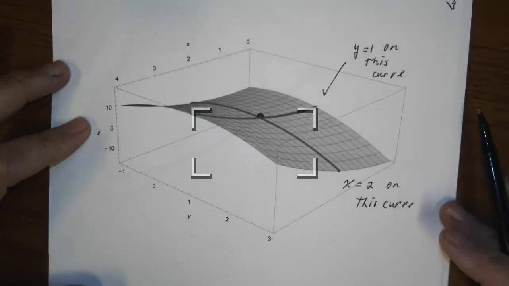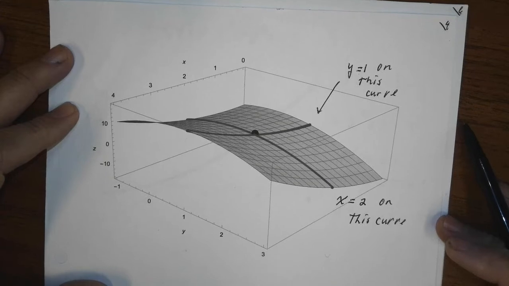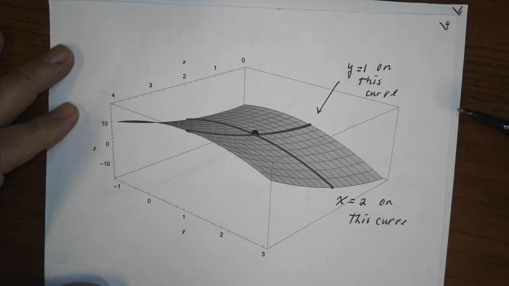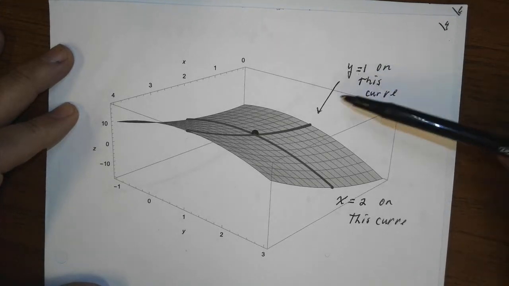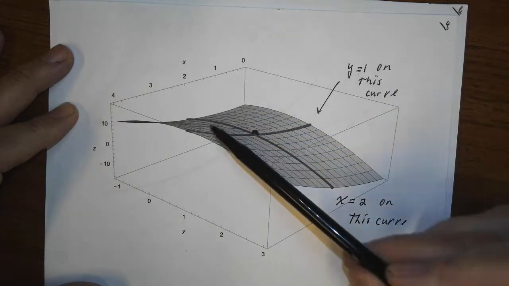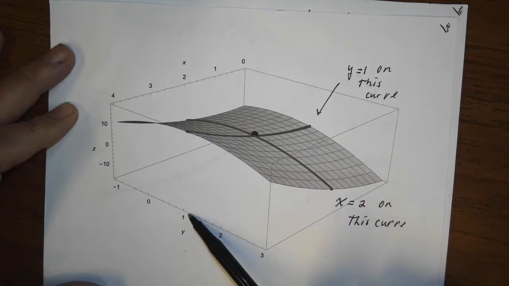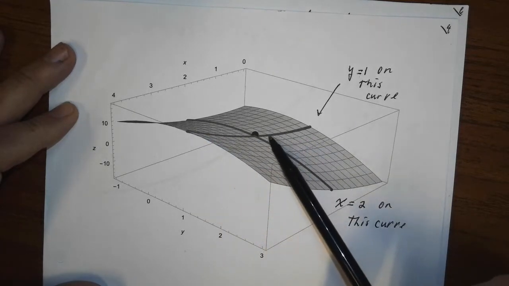Now, through this point, we're going to consider two cross sections. So for one of the cross sections, y is 1. So I'm going to look at the surface and I'm going to fix y at 1 right here. So y is equal to 1. And I'm going to look at what happens as x varies.